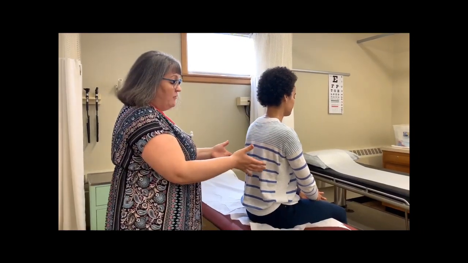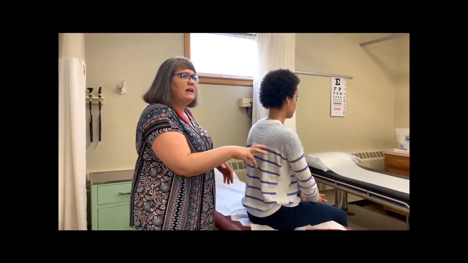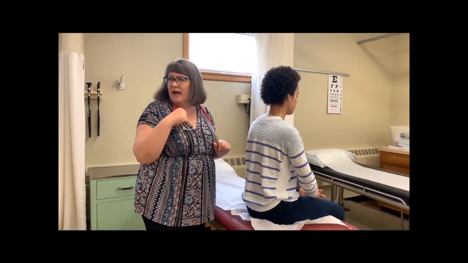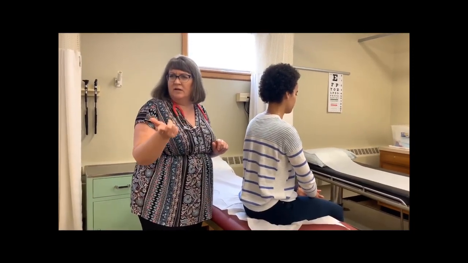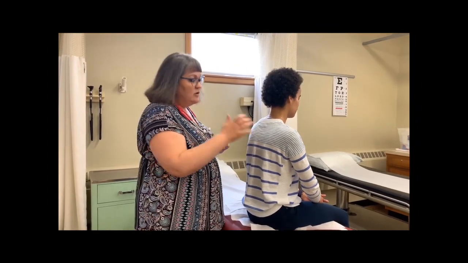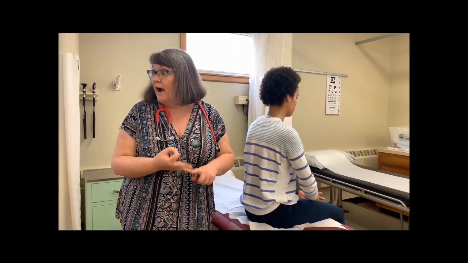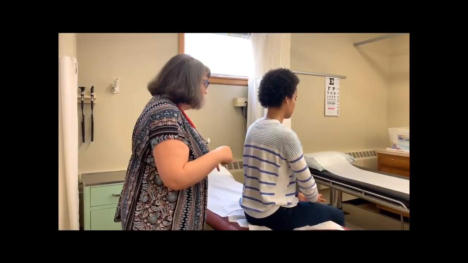As you can see, that was symmetrical expansion, but let's say the right side didn't move as well as the left side. What might I be considering in that case? Maybe on the right side, atelectasis, pneumonia. Good. So atelectasis, pneumonia, and pneumothorax are some of our common ones. That's great. Good job, guys.